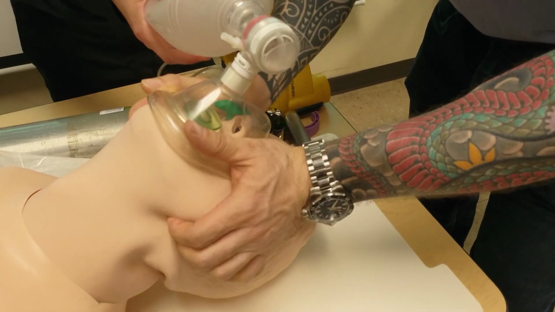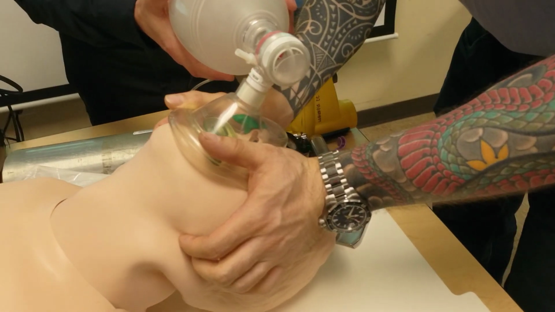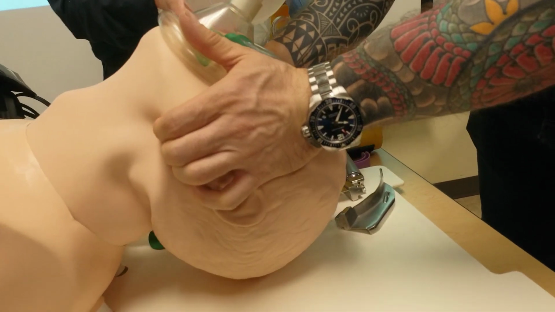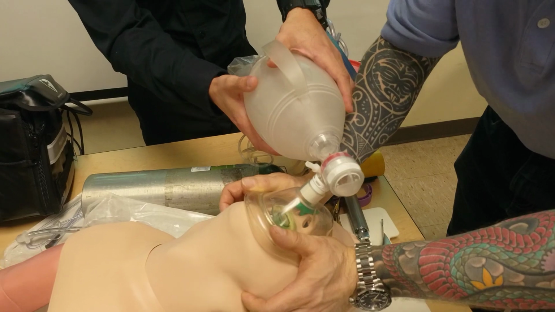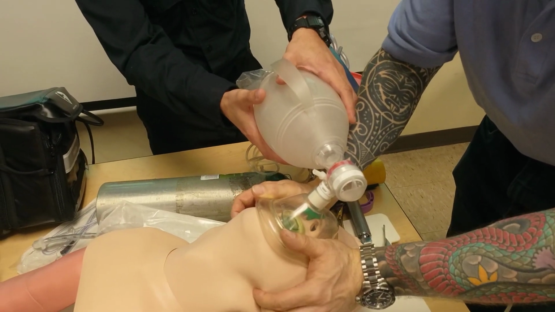Squeeze. 2 one-thousand, 3 one-thousand, 4 one-thousand, 5 one-thousand, 6. Again, 2 one-thousand, 3, 4, 5, 6.